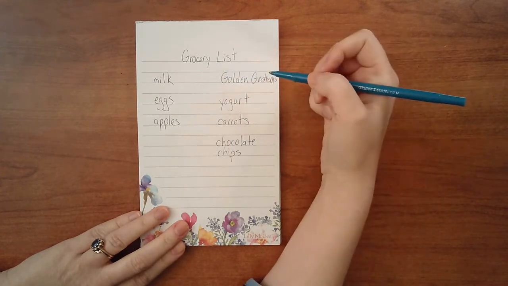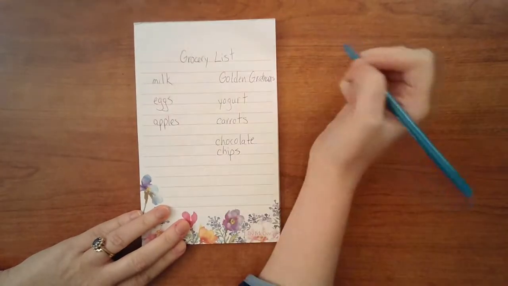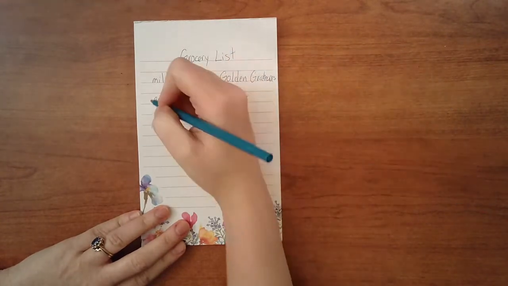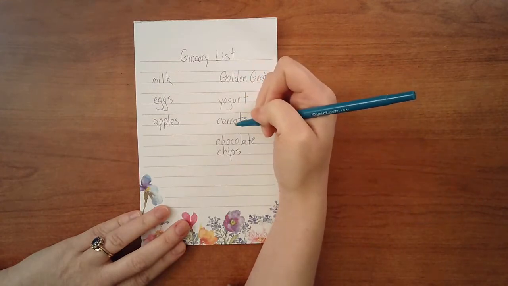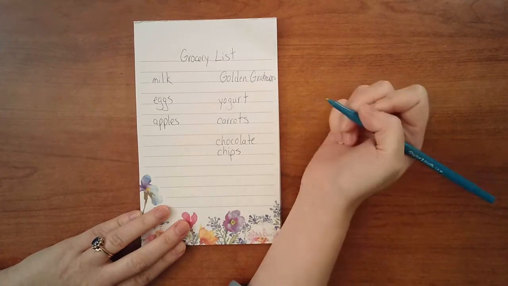And I bring a little pen or pencil with me. And after I get something, I put it in the cart. I put a little check next to it. So I say milk, check. Golden Grams, my son loves Golden Grams, check. And each thing I do, I make sure I put a check next to it. And at the end, if I see that I didn't put a check next to something, it reminds me I have to go back and get it.